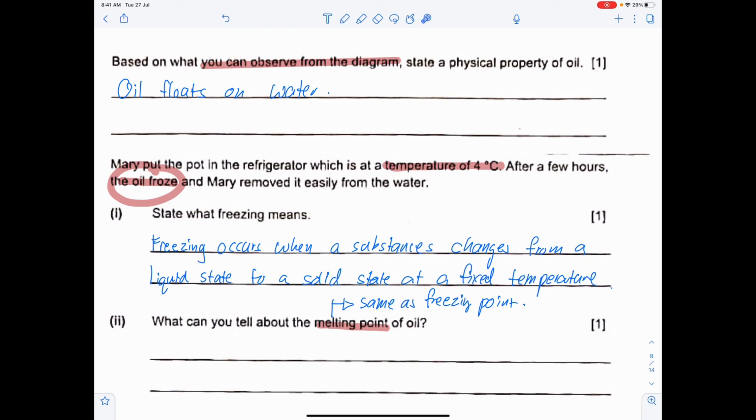Just in case you didn't know, this is called an electronic balance. If it's not electronic, it's called a beam balance.